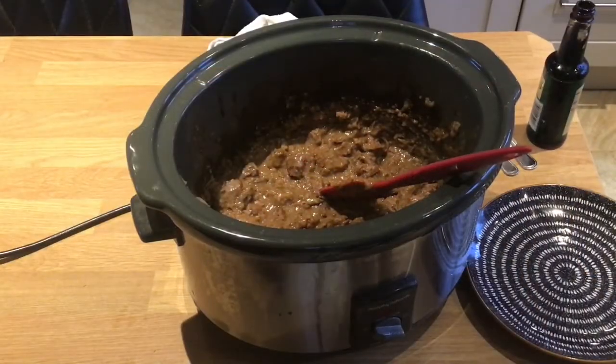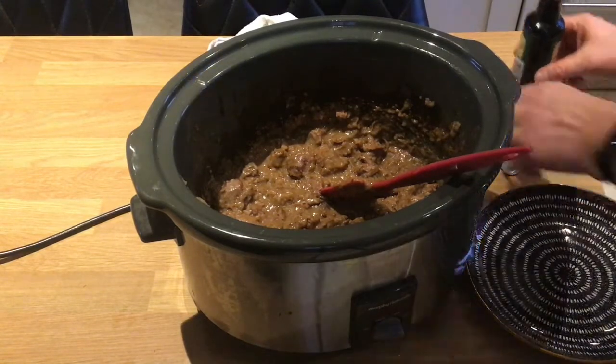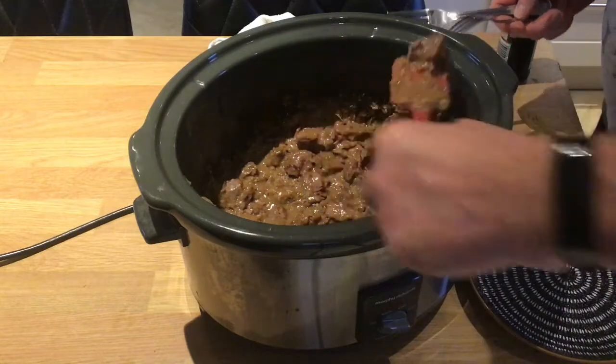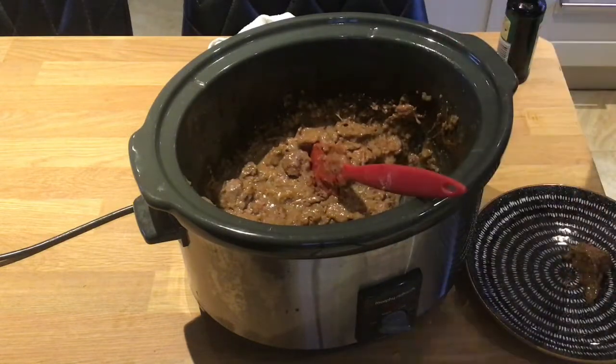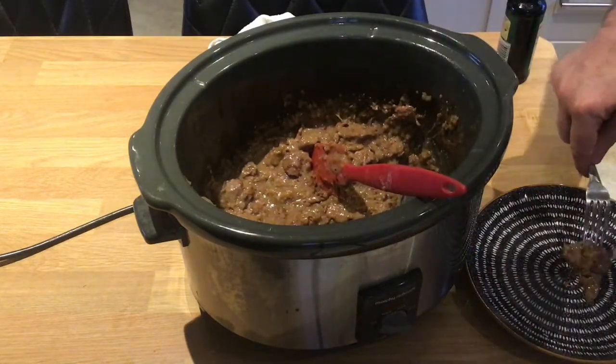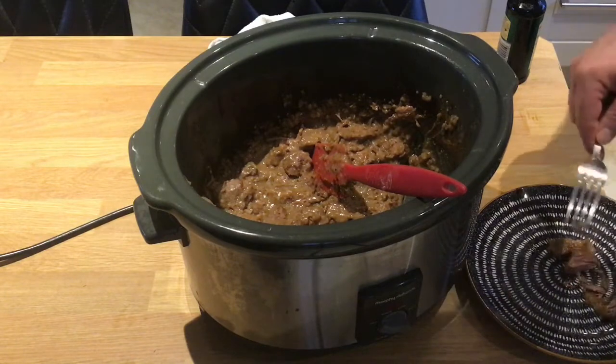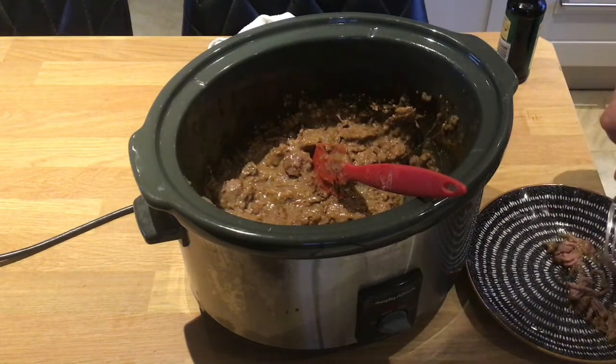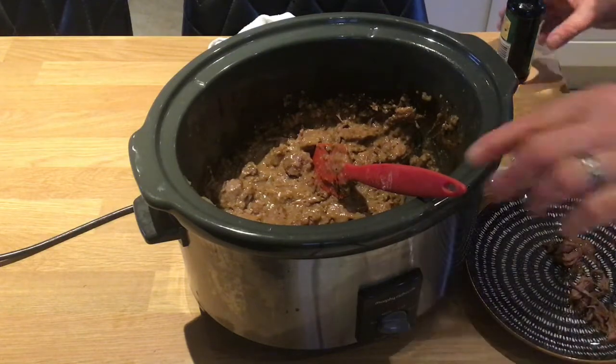So, braising. After it's cooked for at least 2 hours, it should be tender. So we get a bit of the meat out, and we should be able to rip it apart with 2 forks, right? As you can see, real tender. Look how easy this is, just breaking apart, a bit like pork. So it's tender. Now I like it a bit darker than this.